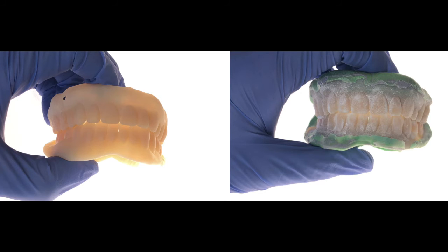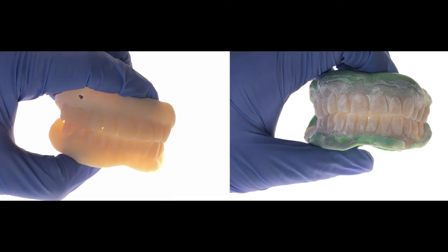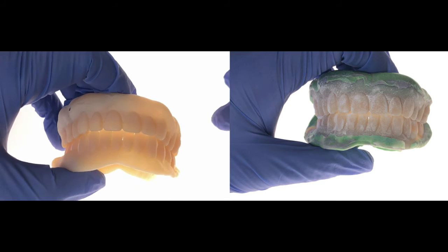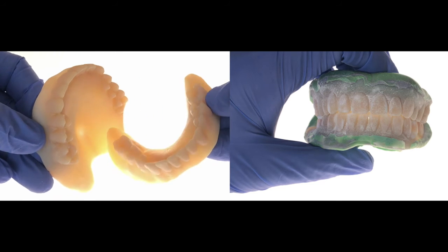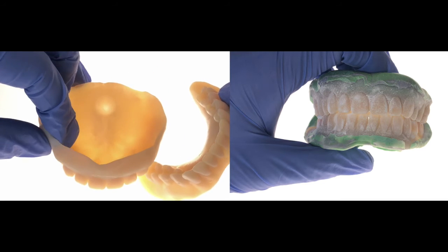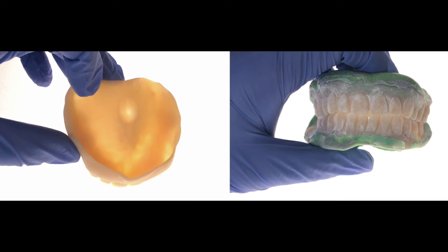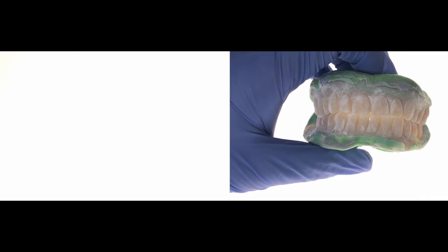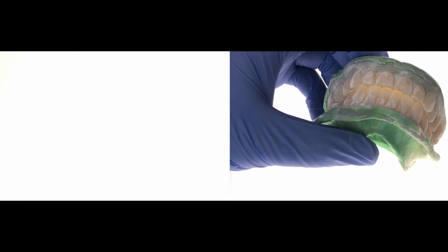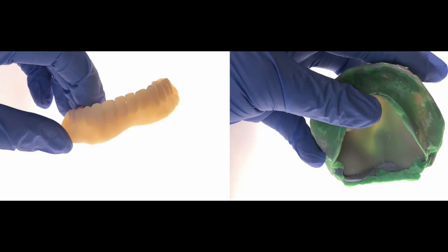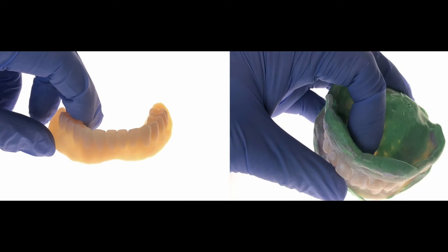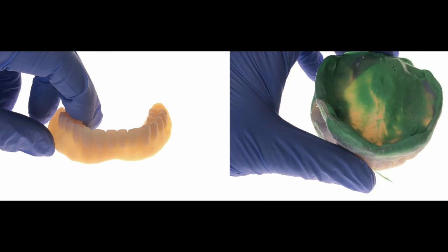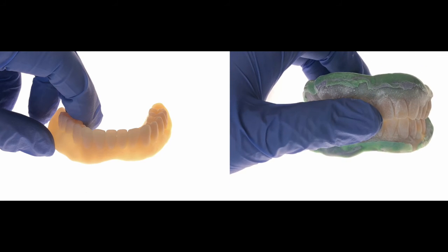So this is the try-in, and the right side is after we get the wash impression with the border molding. And we scan this one, and we're going to use this new healed surface when we fabricate the final denture.